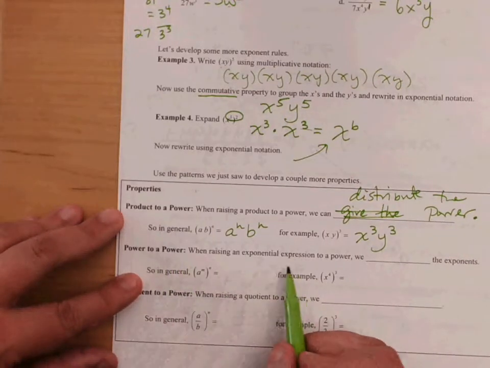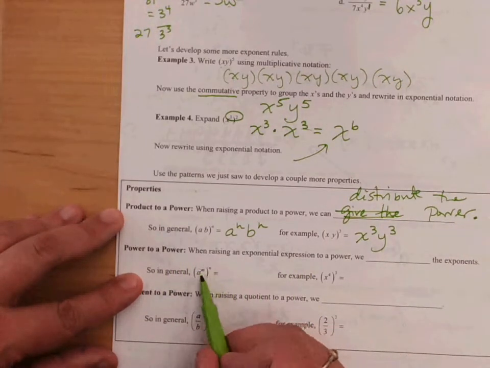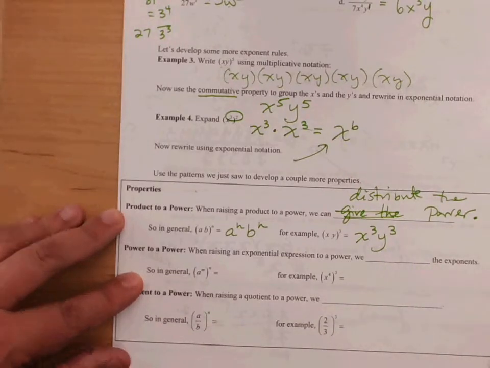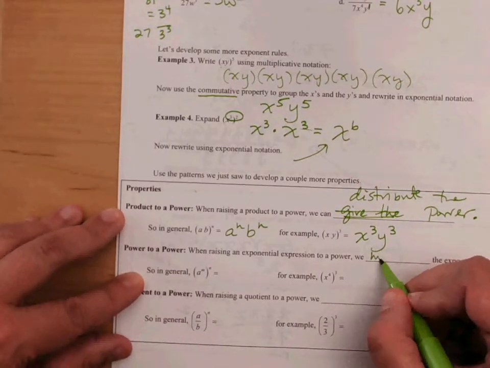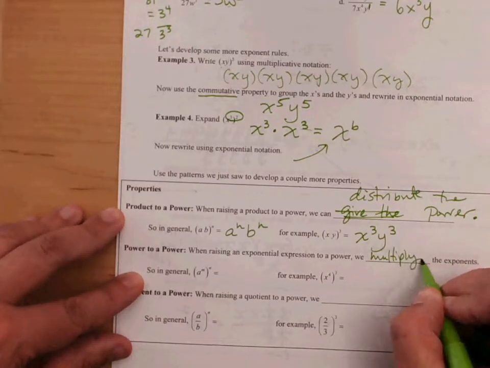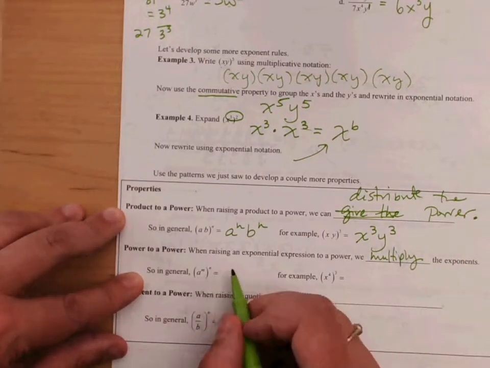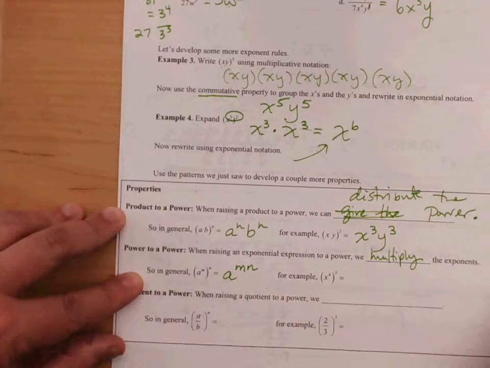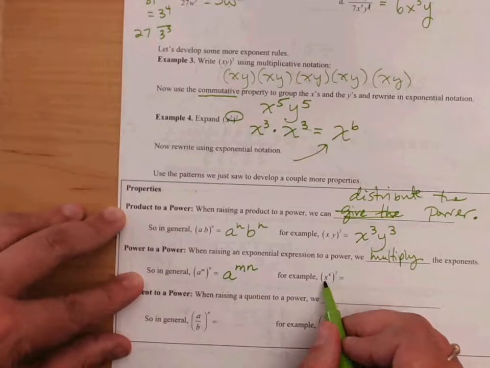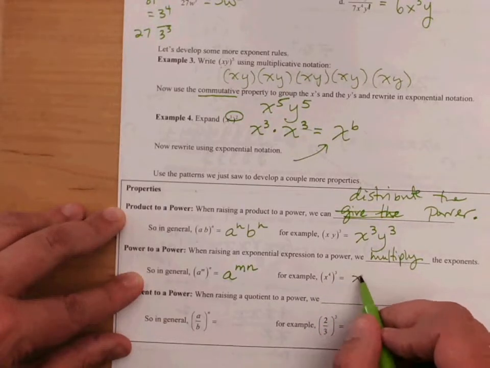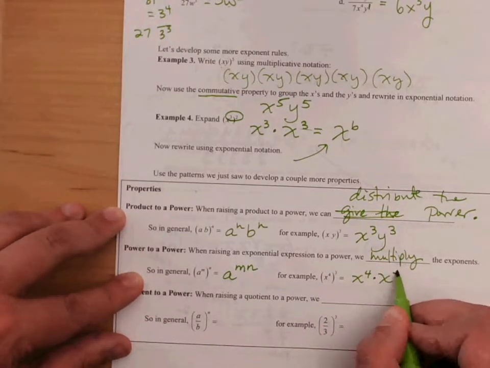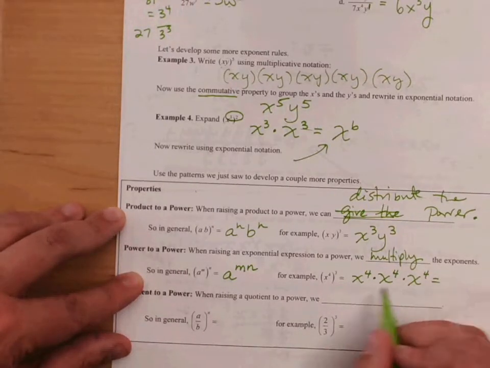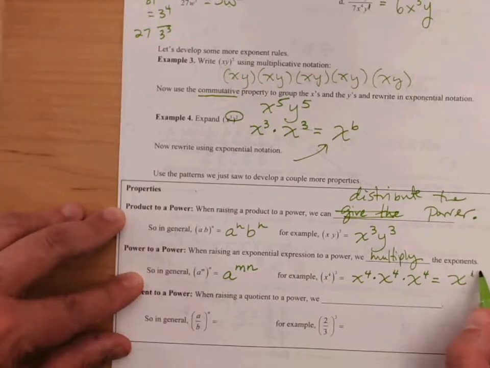Power to a power. When raising an exponential expression to a power, what do we do with the exponents? Multiply. Multiply the exponents. So we're going to have a to the m times n. For example, if we have x to the fourth to the third, that's x to the fourth times itself 3 times. There's my expanded. So what am I going to have? X to the 12th. Good.